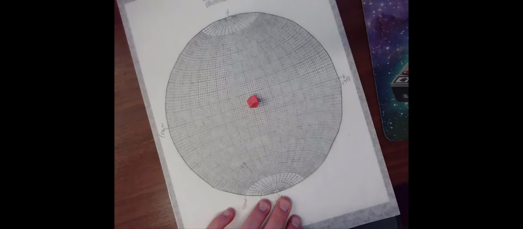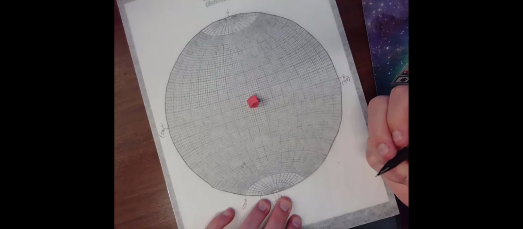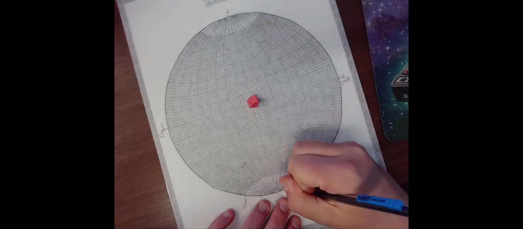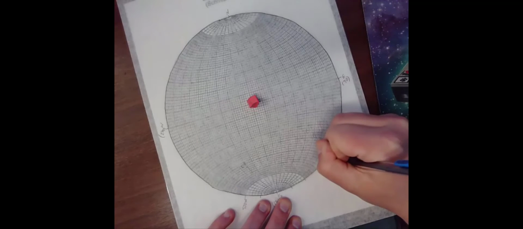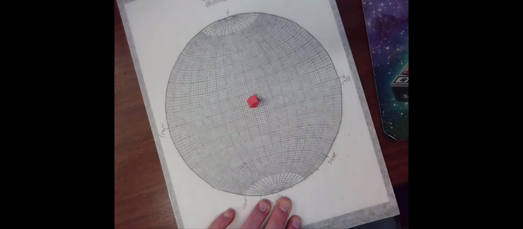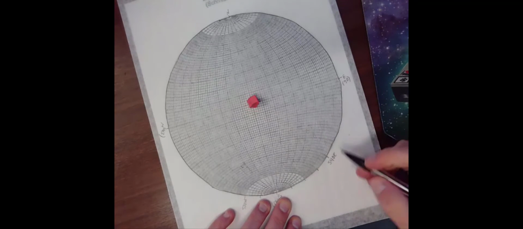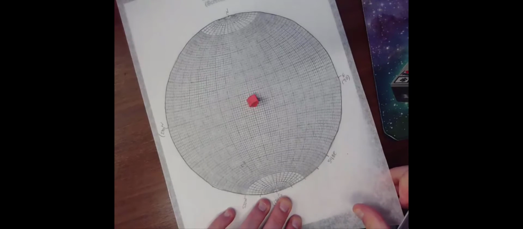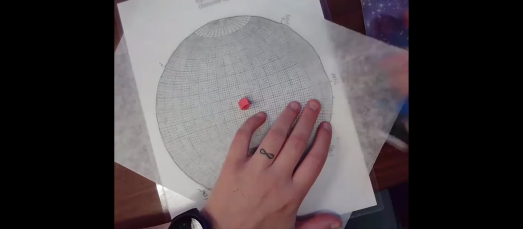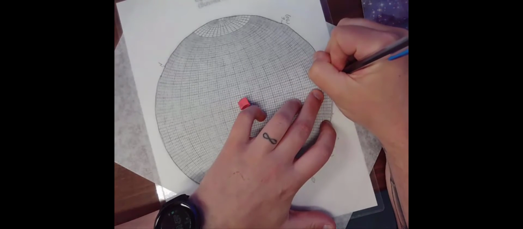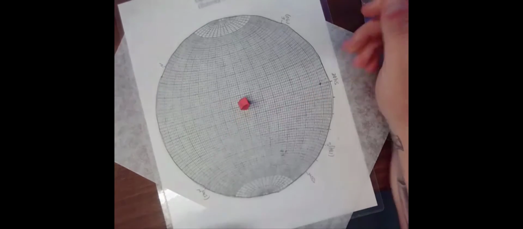And then my other set was at south 40 east. So 10, 20, 30, 40. And I need to come in 10 degrees for that one. So I'm going to rotate up to the east-west axis and count over 10 degrees.